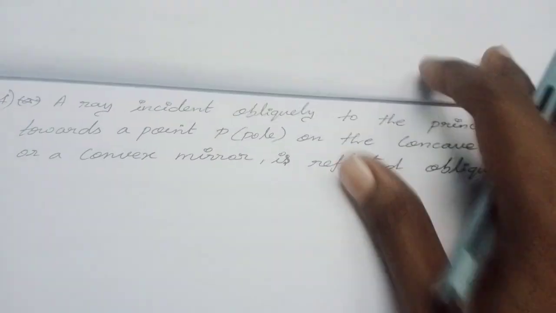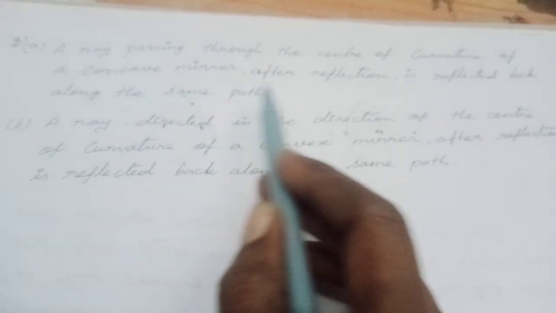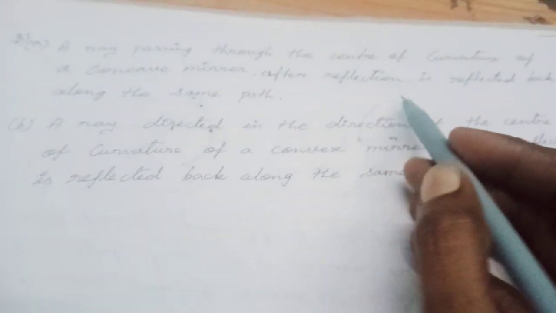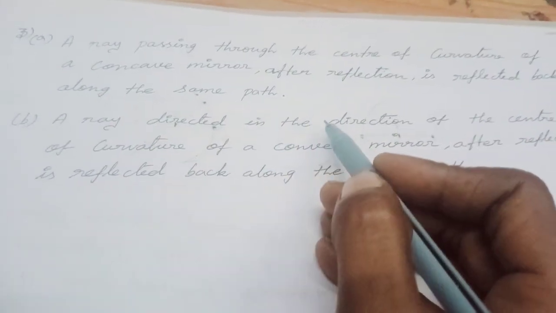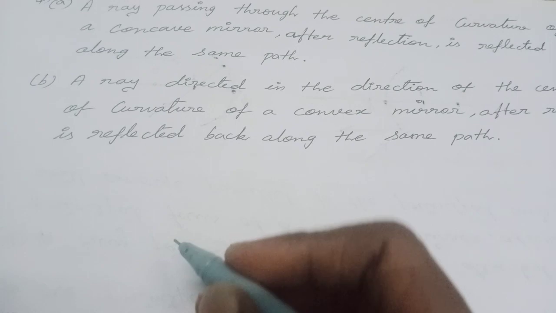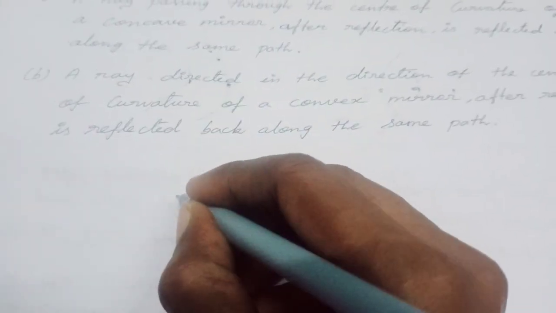We move on to the third point. A ray passing through the center of curvature of a concave mirror, after reflection, is reflected back along the same path. It is for the concave mirror.